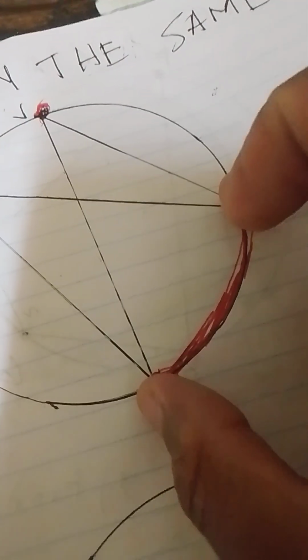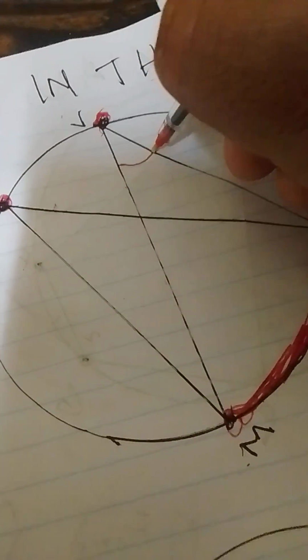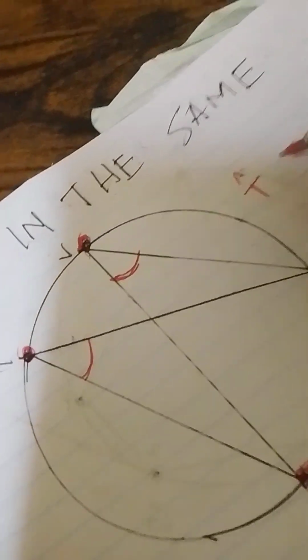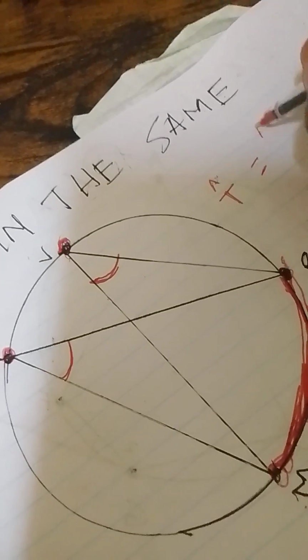At the same time, the same chord also subtends angle V. So we are saying angles from the same chord are equal. So here I can say angle T is equal to angle V.